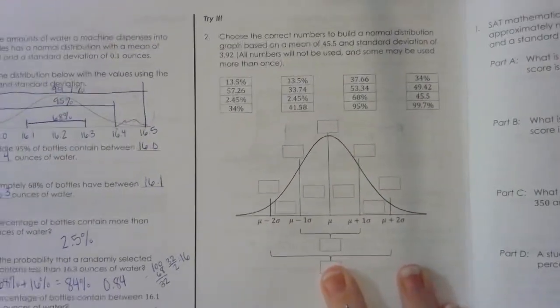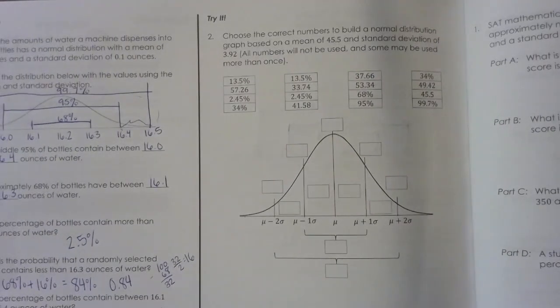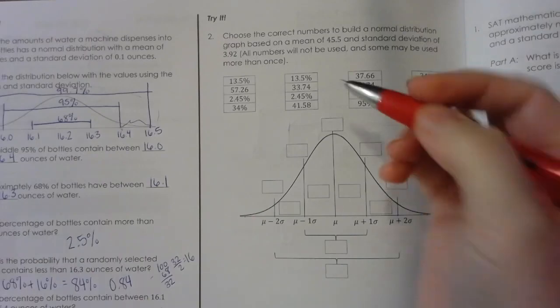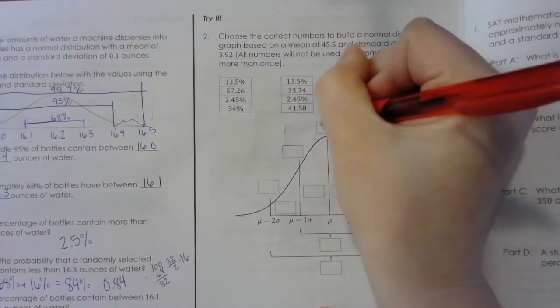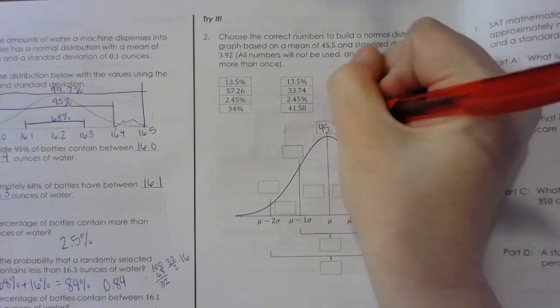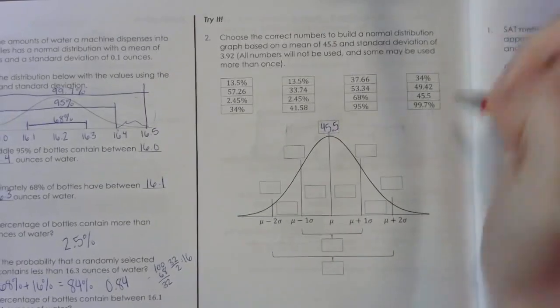Choose the correct numbers to build a normal distribution graph based on a mean of 45.5 and a standard deviation of 3.92. All numbers will not be used, and some may be used more than once. So my mean is right here. That is my 45.5. So that would be this one.